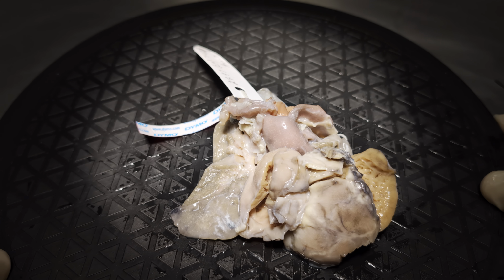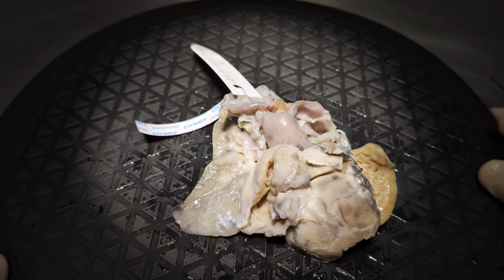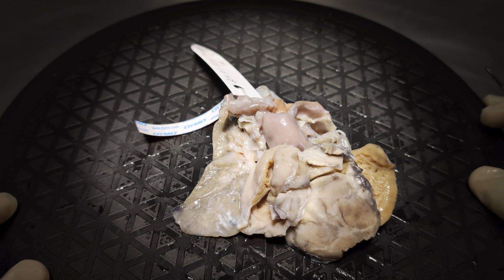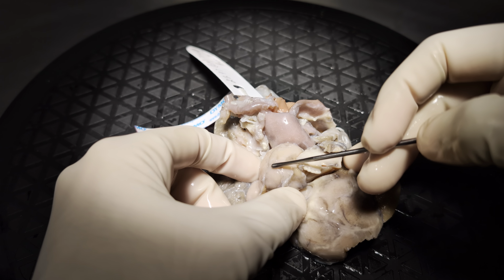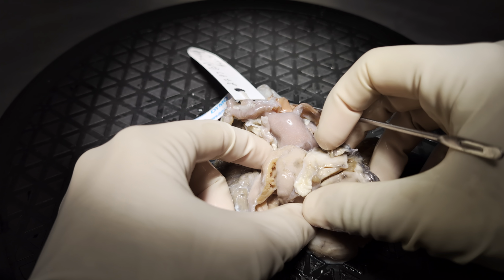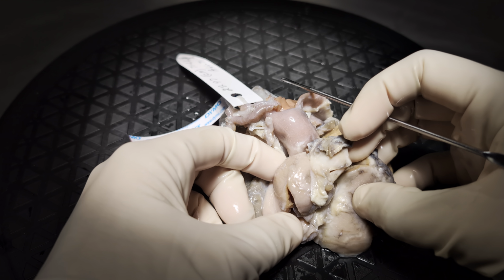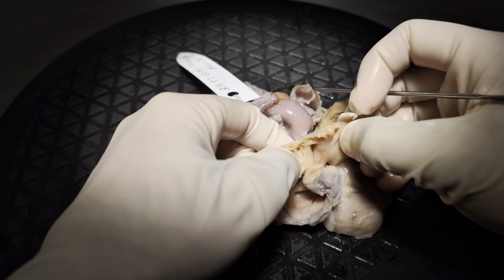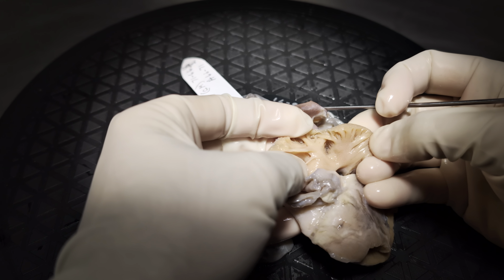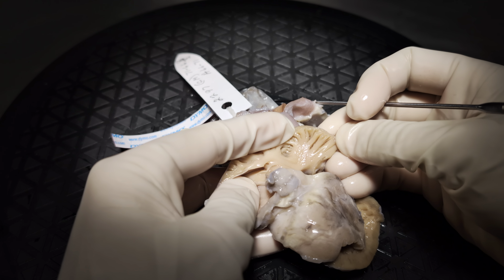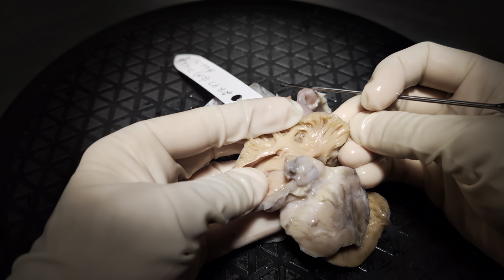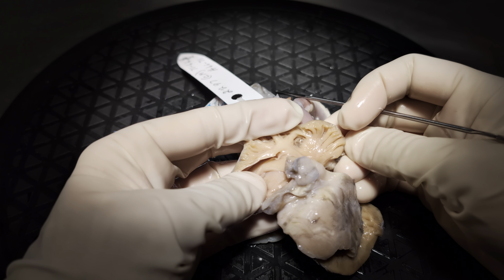So we'll do what we usually do and try to find what externally looks like the morphologic right atrial appendage. And it appears that this is it. Triangular, broad-based, pyramidal. So we'll go ahead and open that up. And when we open that up, we do see pectinate muscles that spill outside the confines of the atrial appendage, consistent with a morphologic right atrium.